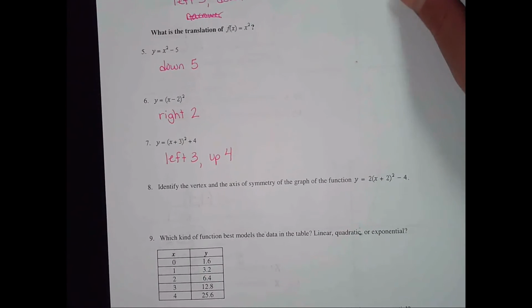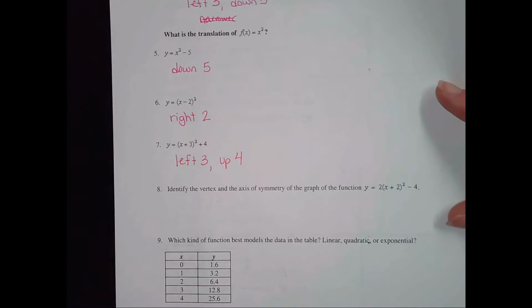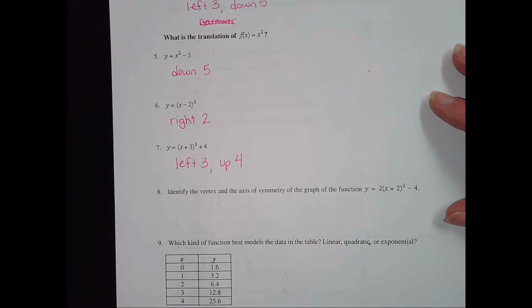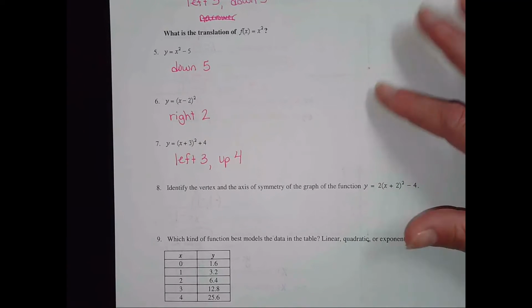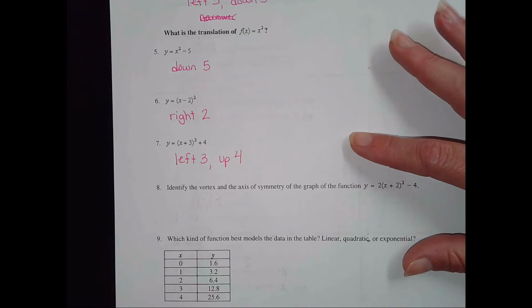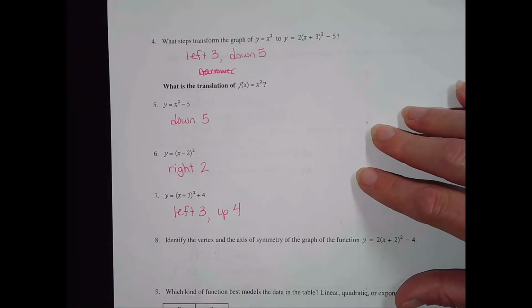Number 8 is the very last thing that would be very similar to, yes? For 5 through 7, can we just write like the point, like the vertex point, or do you want... You can, but I think these are going to be multiple choice. So as long as you know how it moves. Okay, yeah. What's number 4 then? Number 4 is left 3, down 5.